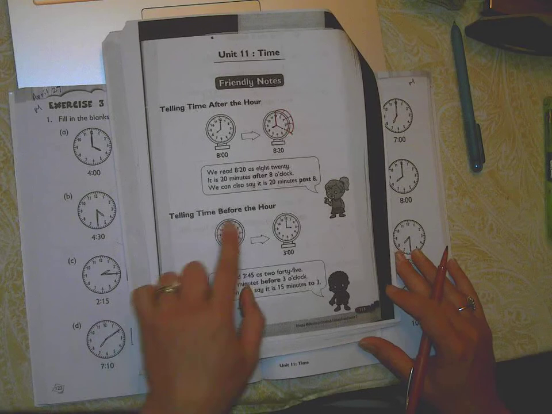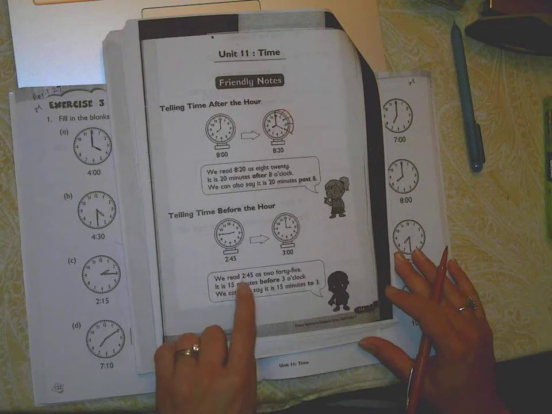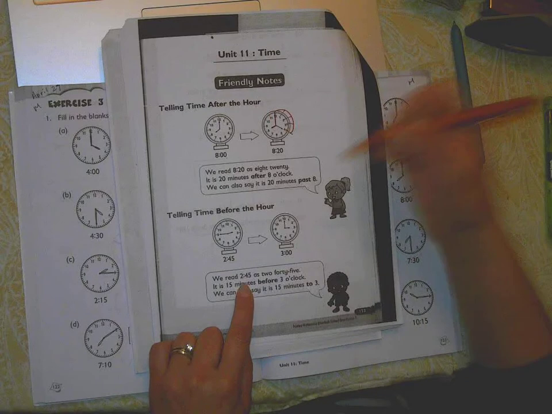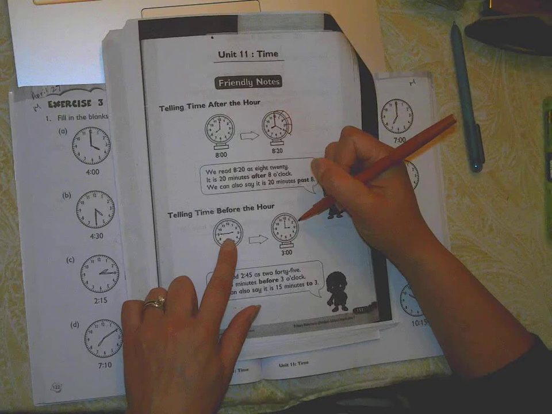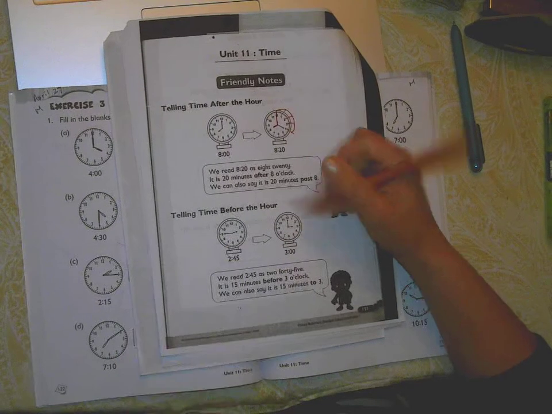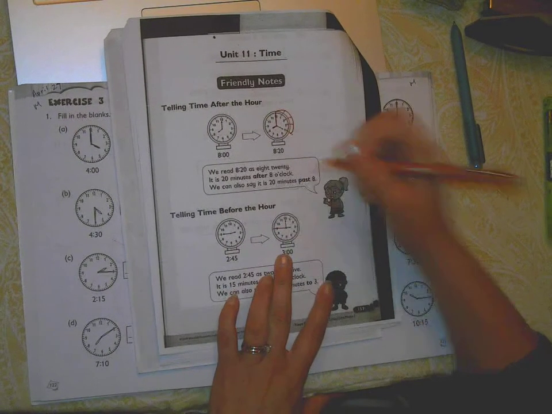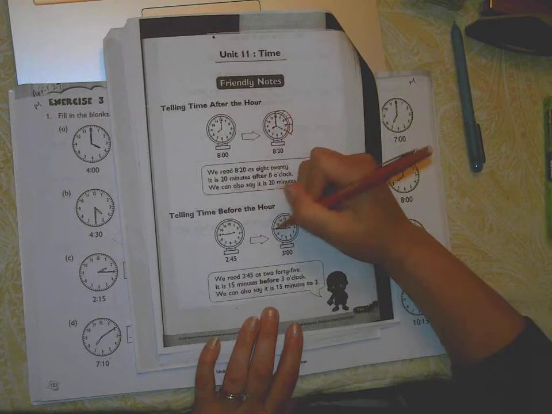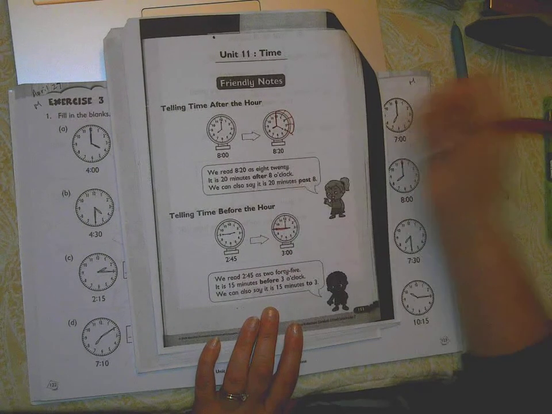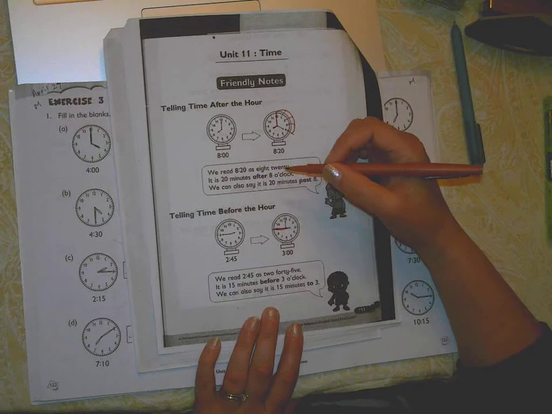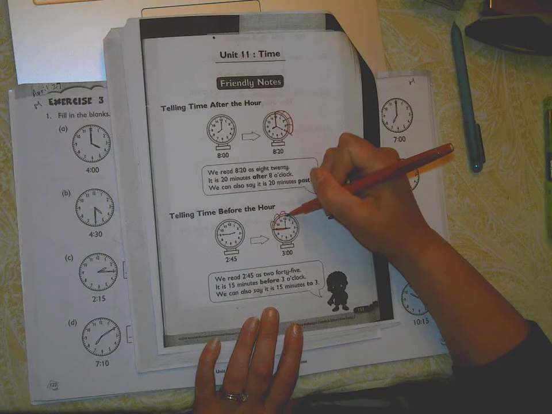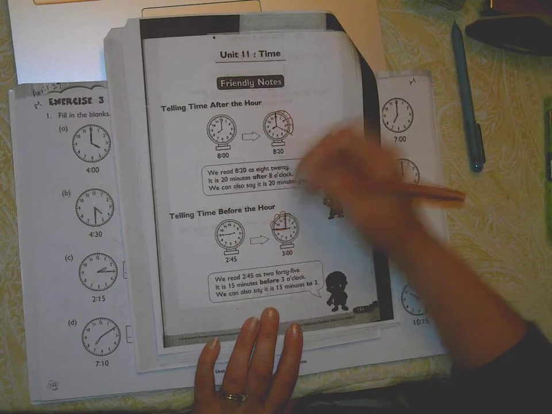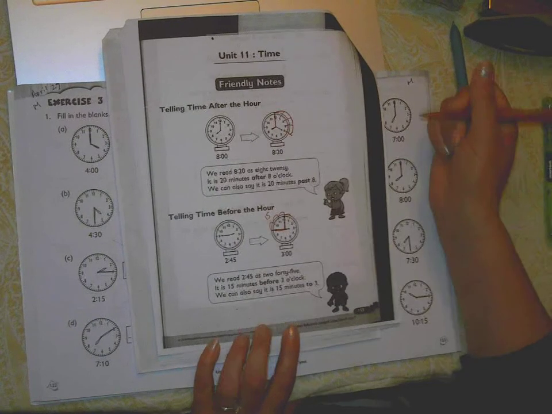So on here you have telling time before the hour we've talked about. We read this as 2:45, right? So here is our start clock at 2:45 and our ending clock is at 3. So I like to always put the start time on like this. And then I like to count 5, 10, 15. Oh, and 15. You stop at the ending time. So that's 15 minutes has passed.